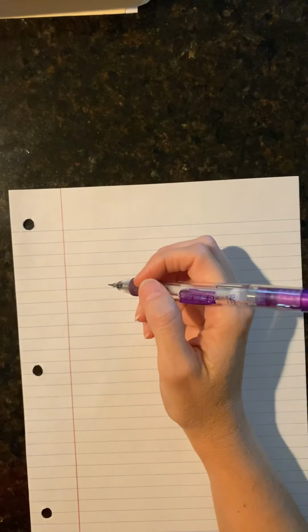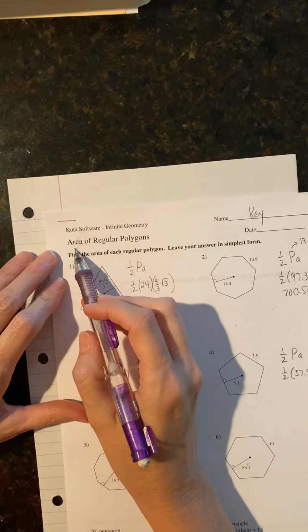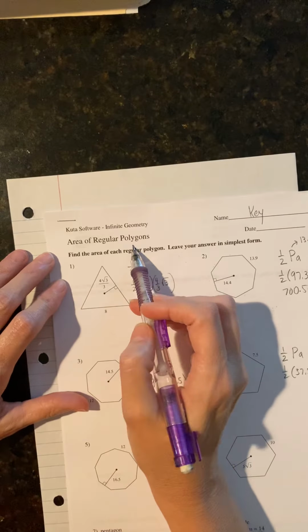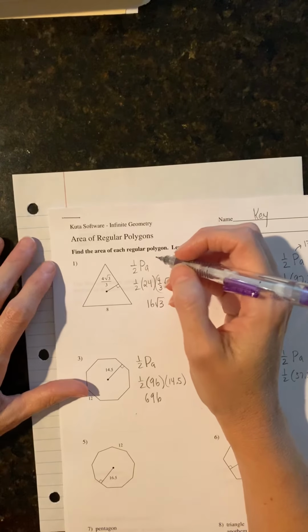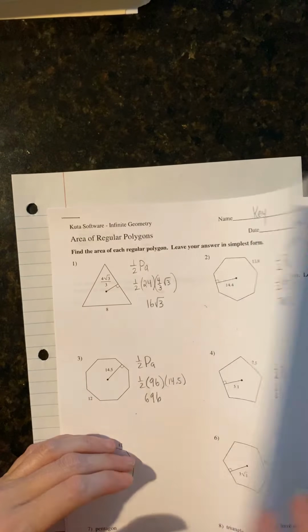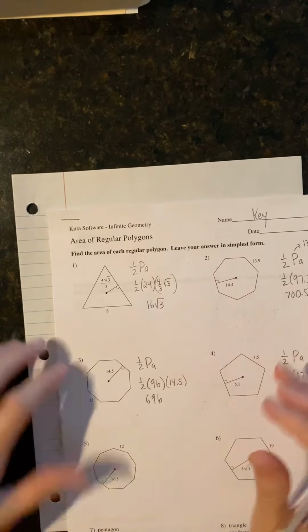Hello guys, this is a video just to go over some problems from a recent worksheet that y'all had. It was the worksheet called Area of Regular Polygons. You were assigned number 1 through 10. Some of you, a lot of you actually, did more than 1 through 10. So I might go over a few from the later problems too, just because so many of you did them.